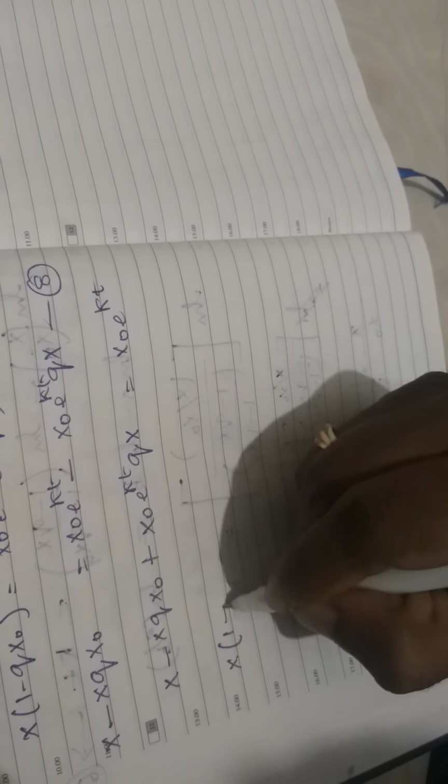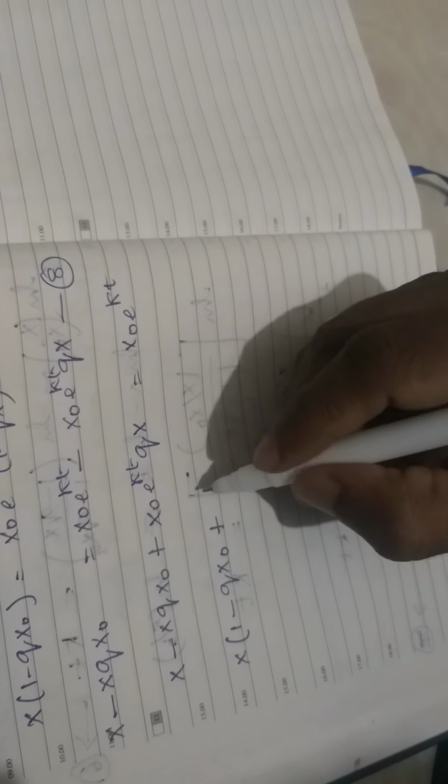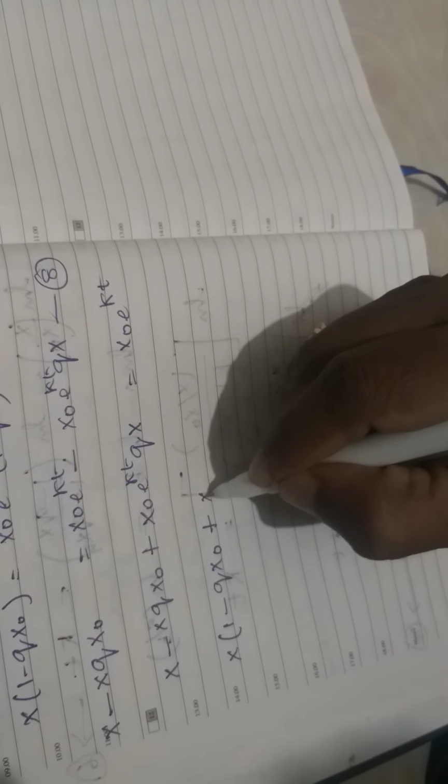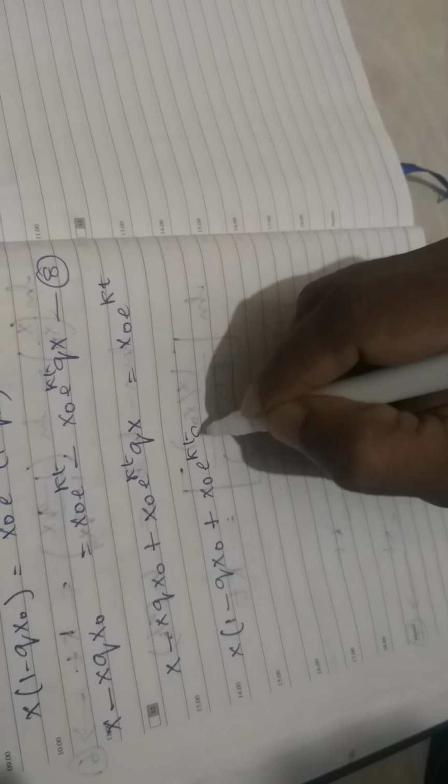Take the common x term: x into 1 minus qx naught plus x naught e power kt into q is equal to x naught e power kt.